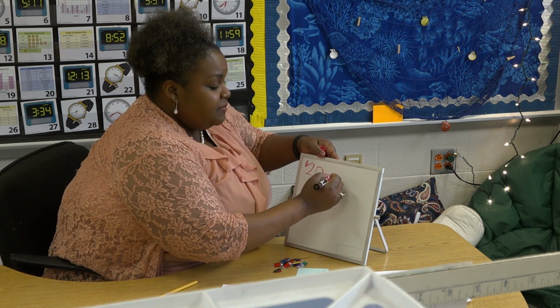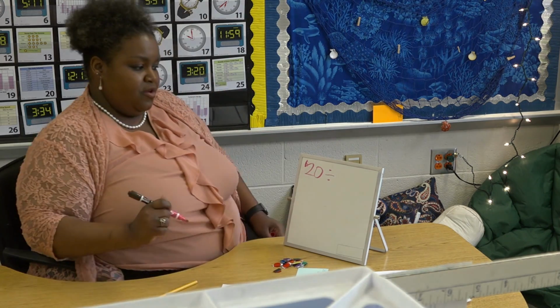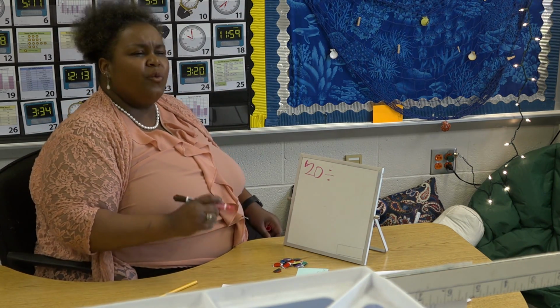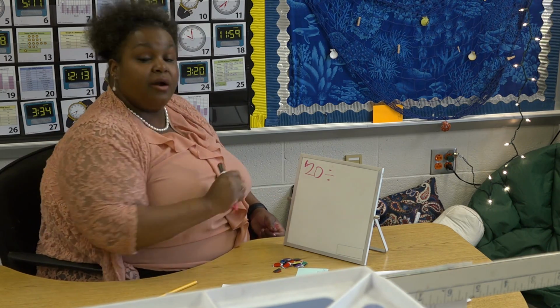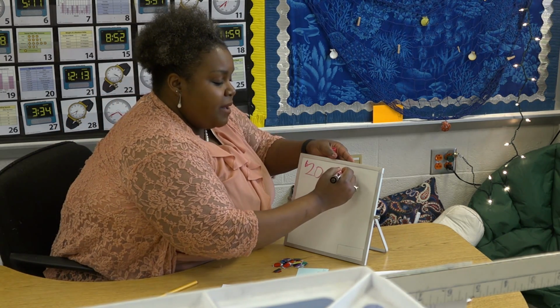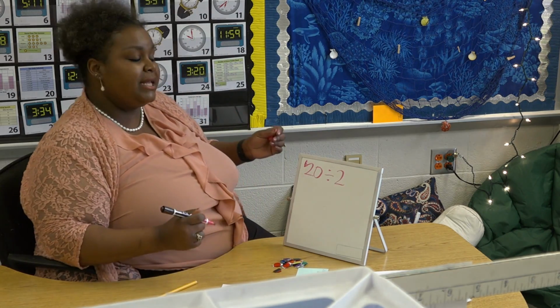Oh, when I hear those words, it's almost like keywords, split equally. I think it's going to be a division problem. Division problem. 20 divided by what? It's going to be Chloe and her sister sharing the 20, so it would have to be by 2. They're sharing it equally.